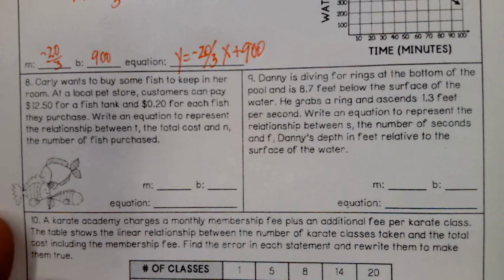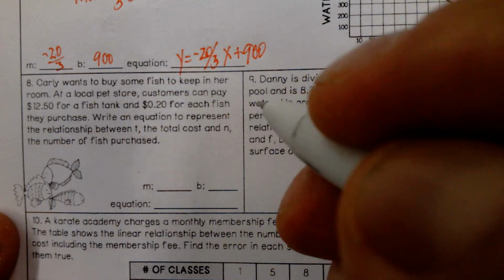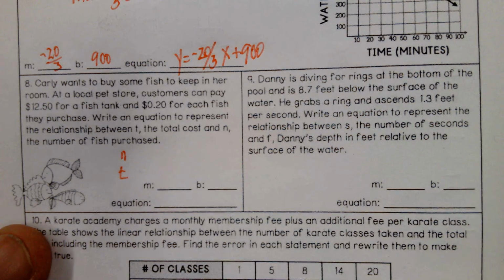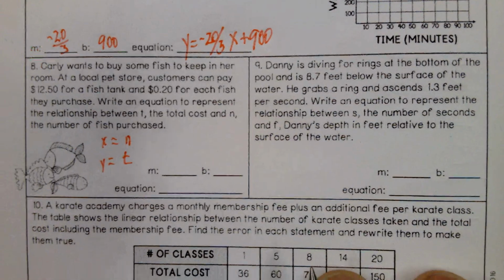Okay. So first of all, we're not writing an equation with x and y. We're writing an equation with n and t. So in place of x, we have n. In place of y, we have t.